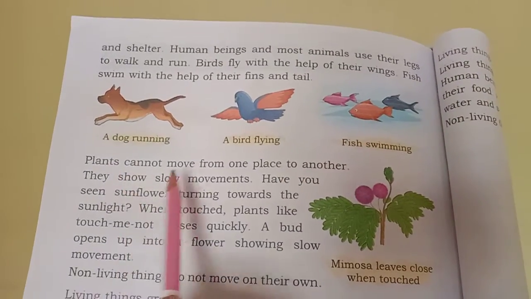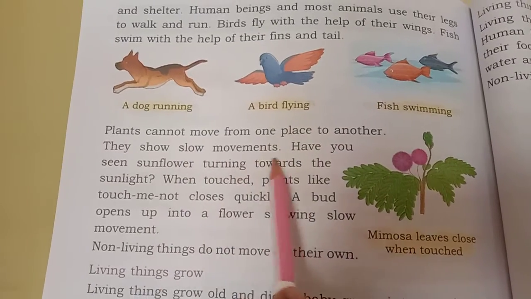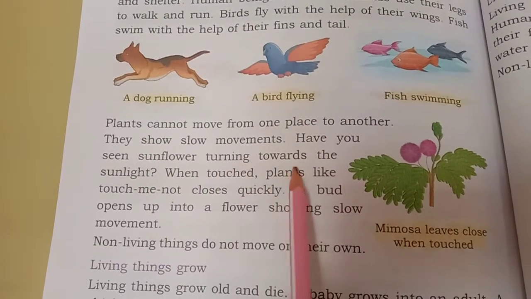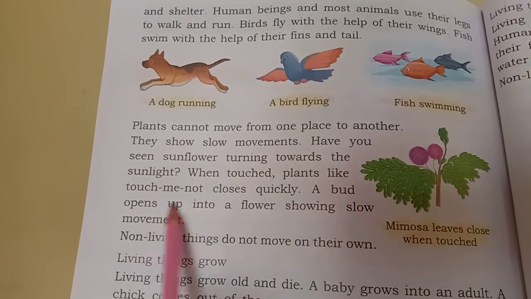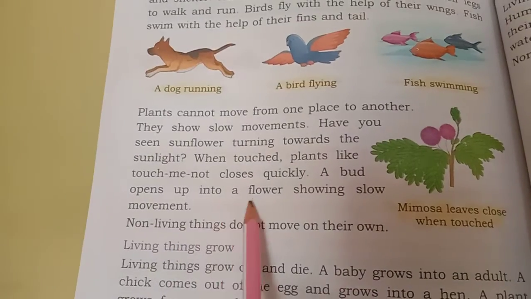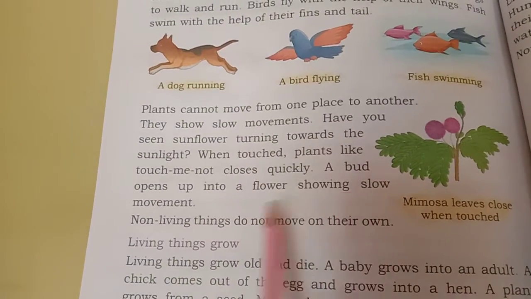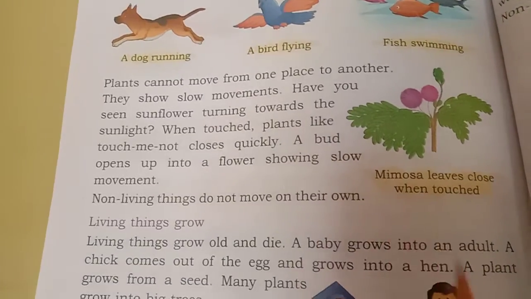Okay. Plants cannot move from one place to another. They show slow movements. Have you seen sunflower turning towards the sunlight? Yes. When touched, plants like touch-me-not close quickly. A bud opens up into a flower showing slow movement. Non-living things do not move on their own.